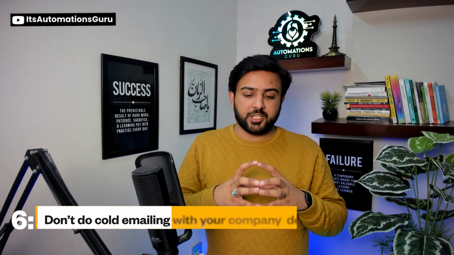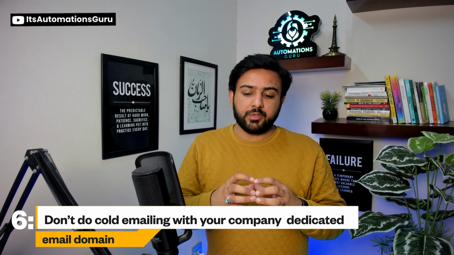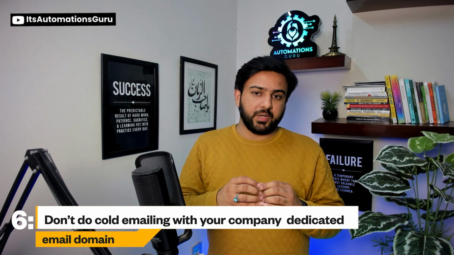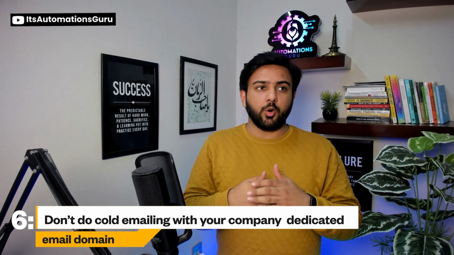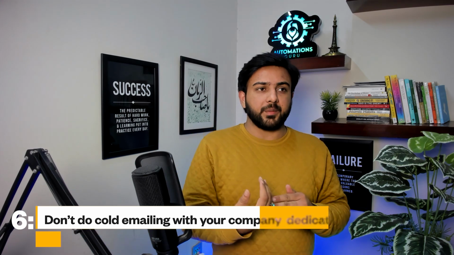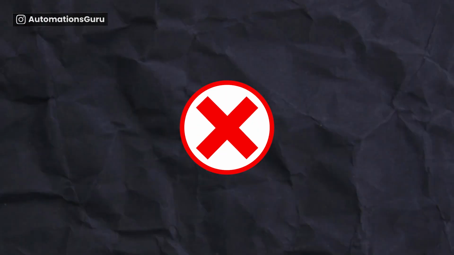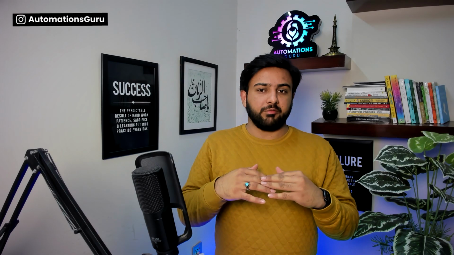The last step is don't do cold email with your branded dedicated email domain. If you want to send cold emails, then use something else, like buy a new domain and create an email on that and start using that for your business. So basically, after this law, you can't use your main domain for cold emailing.